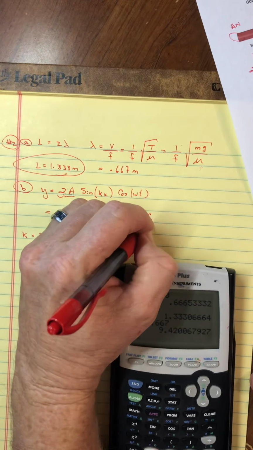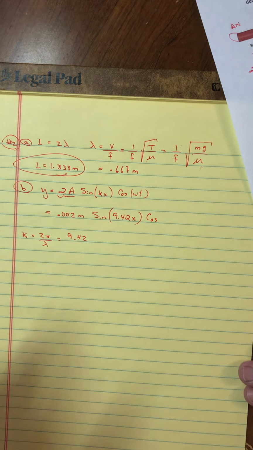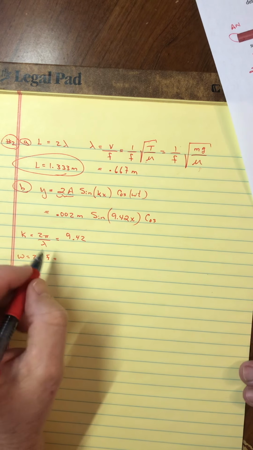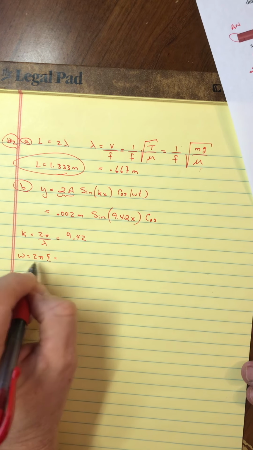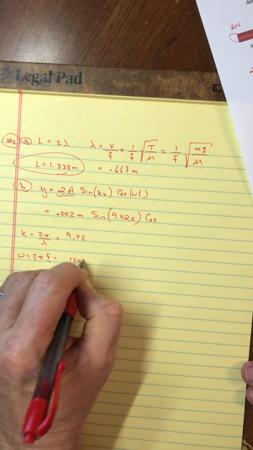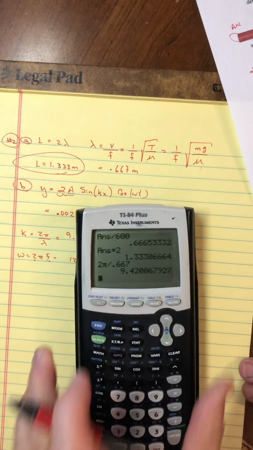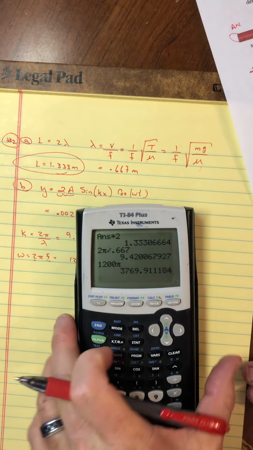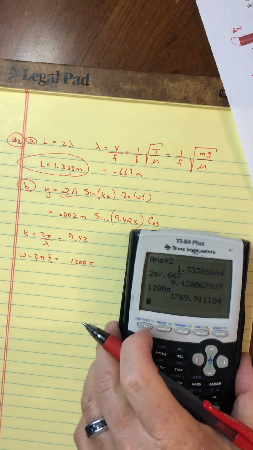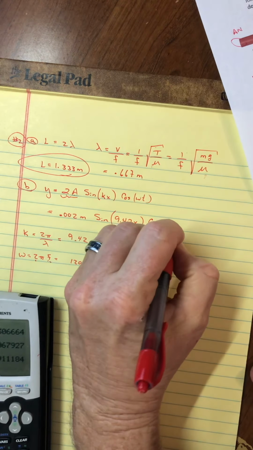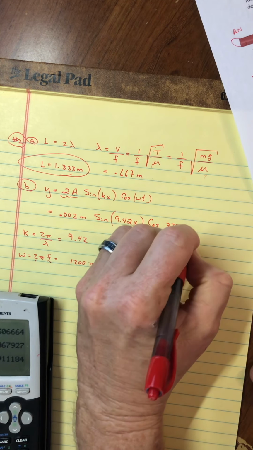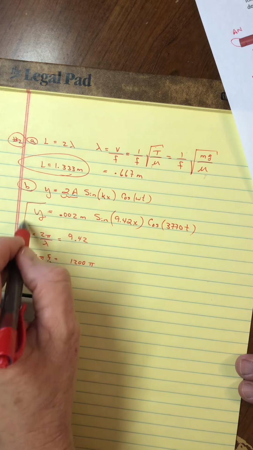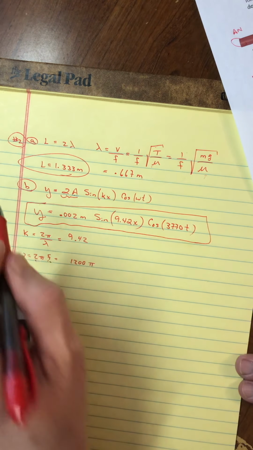And then the cosine has the angular frequency, which is 2 pi times the real frequency. The real frequency being 600. 600 times 2 makes 1,200 pi, which I guess I could just write as 1,200 pi, but I think I'll just put it into a full decimal and get 3,770 times t, and that would be the mathematical equation of that point.